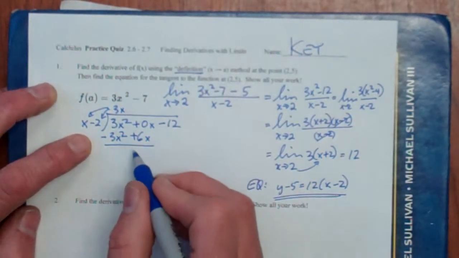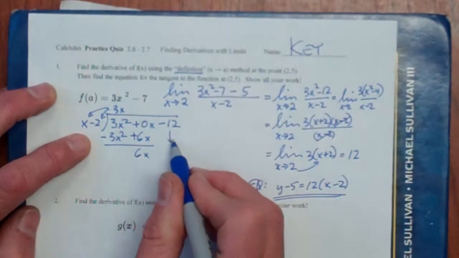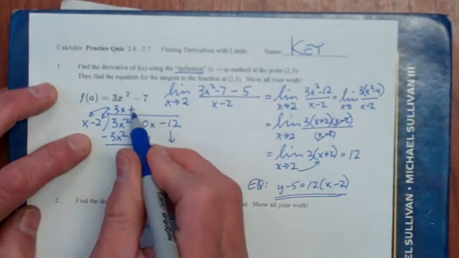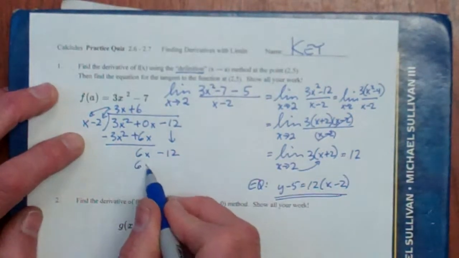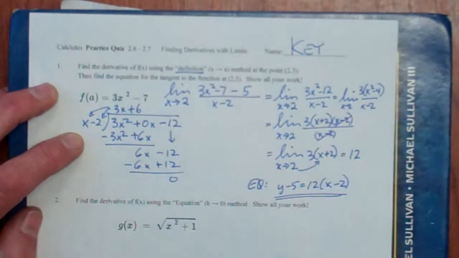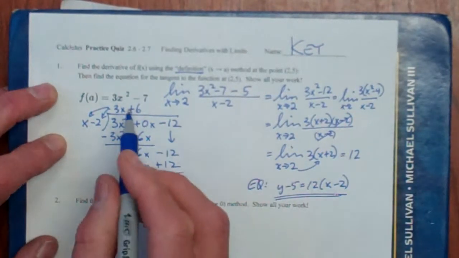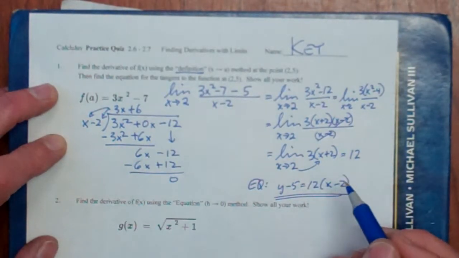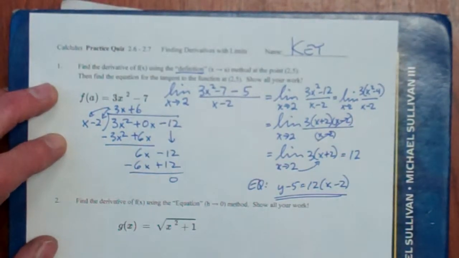That's the same as subtraction. You get 6x, bring down the minus 12, do the same thing. I multiply by plus 6 to get my 6x, and then it's minus 12, and I change the signs and add, and it always should work out to be 0. That's the same thing. 3x plus 6 is the same thing here as 3 times x plus 2, and you'll get the same correct answer.